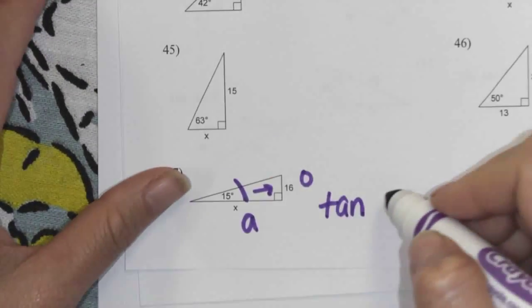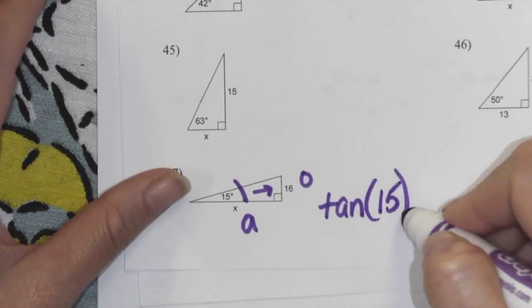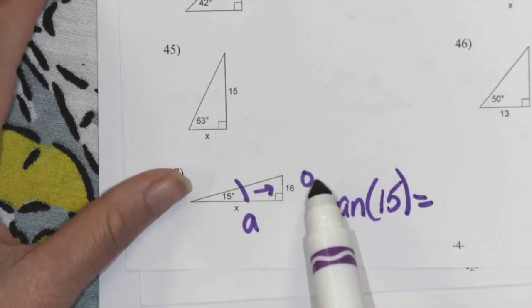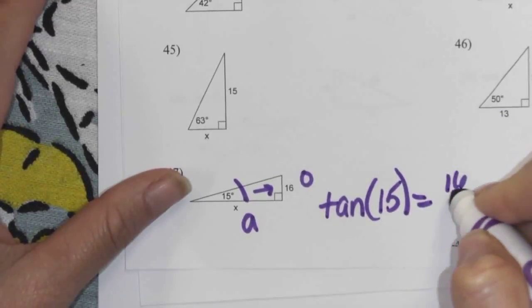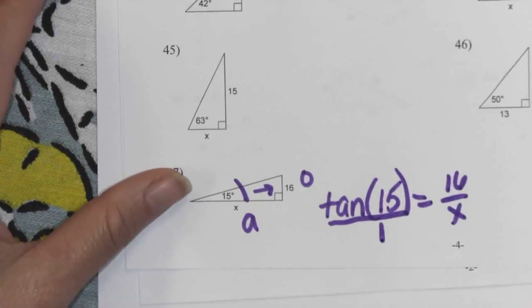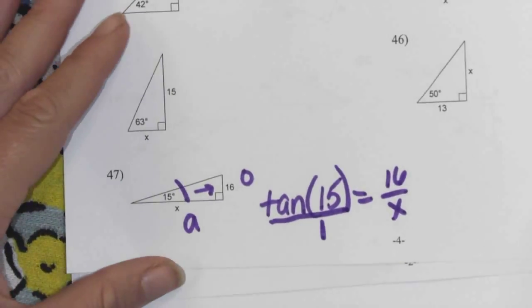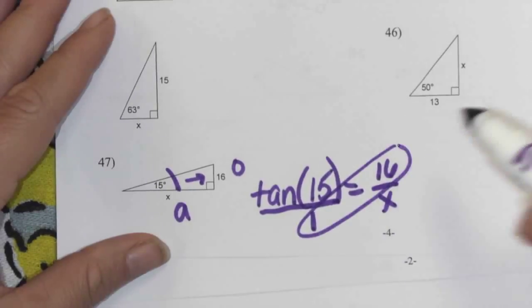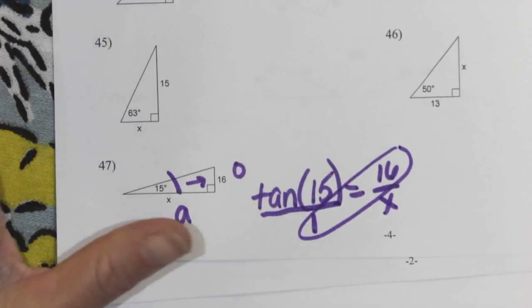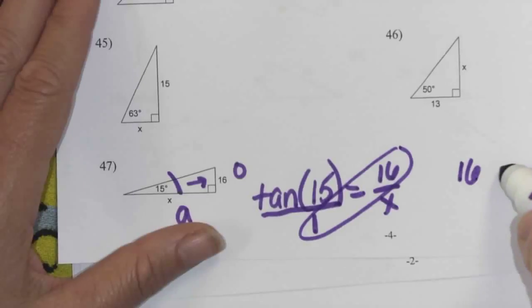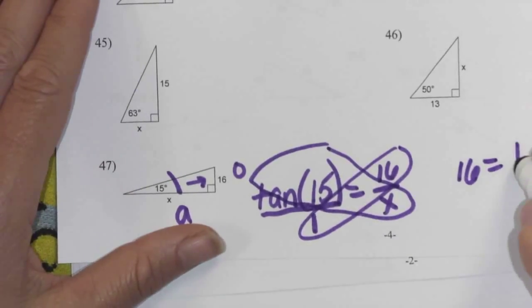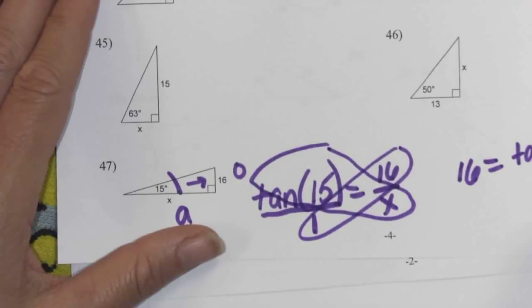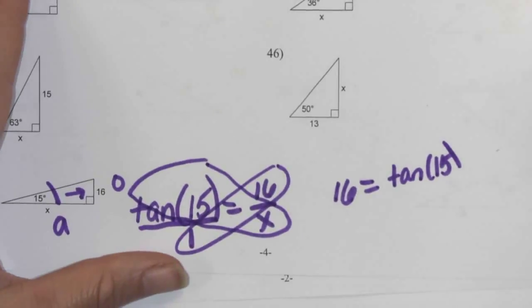So tan of 15 degrees, I'll put that in parentheses, equals opposite, OA for SOHCAHTOA. Opposite over adjacent would be 16 over x. Put this over 1. Now I'm going to cross multiply. 16 times 1, you can do either diagonal, first or second, does not matter, is 16, equals tan 15 times x would be whatever the tangent of 15 is, whatever that ratio is, times x.